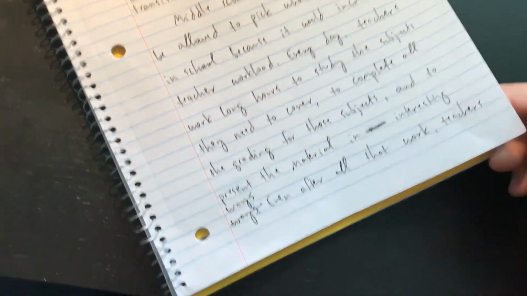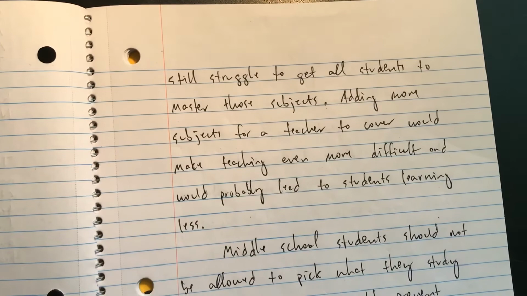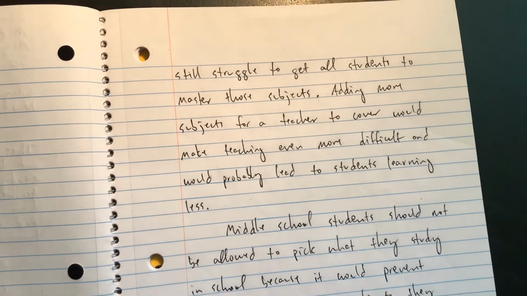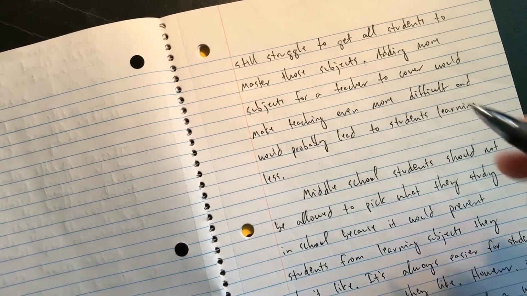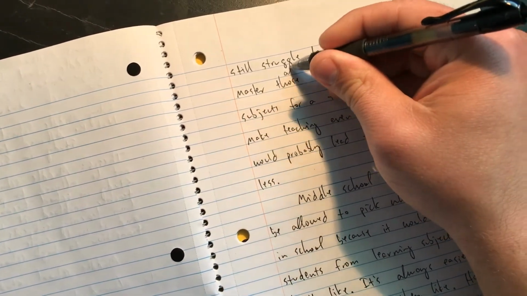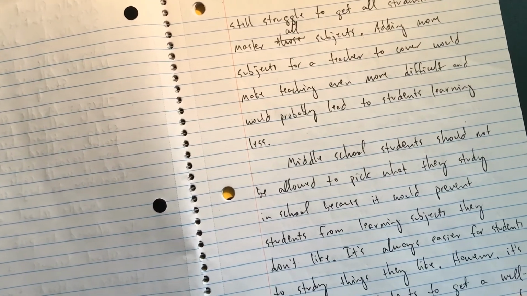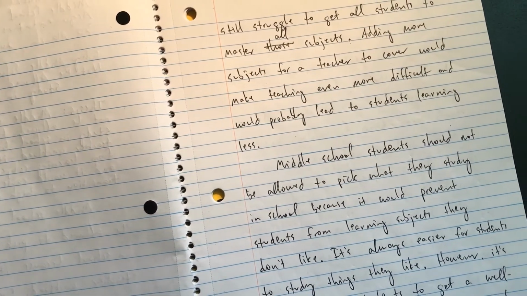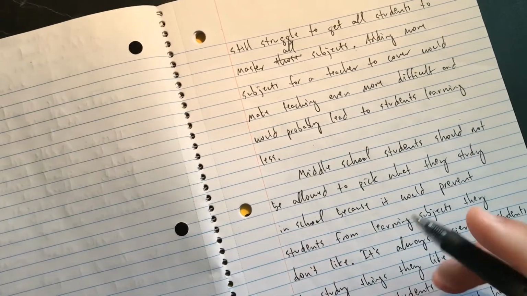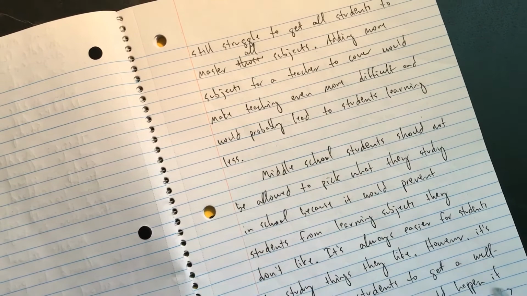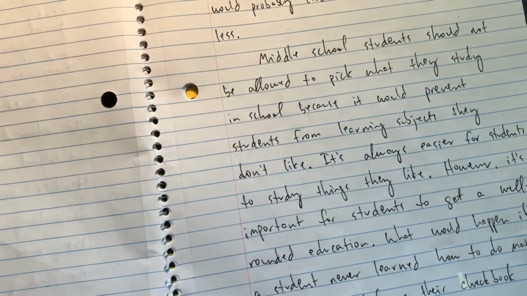That makes more sense. Even after all that work, teachers still struggle to get all students to master those subjects. So I think it would sound better to say, still struggle to get all students to master all subjects instead of those subjects. Adding more subjects for a teacher to cover would make teaching even more difficult and would possibly lead to students learning less. Oh, actually no, not possibly, but probably lead to students learning less. Okay, let's go to the second one.